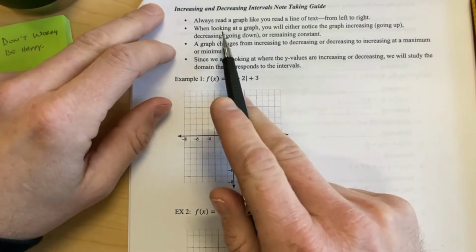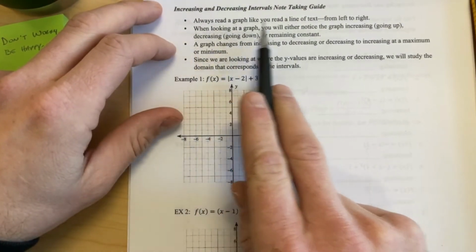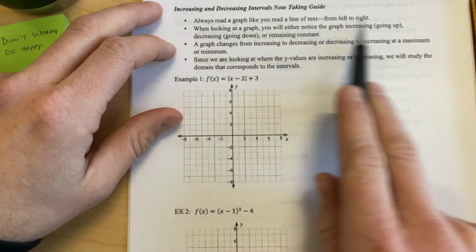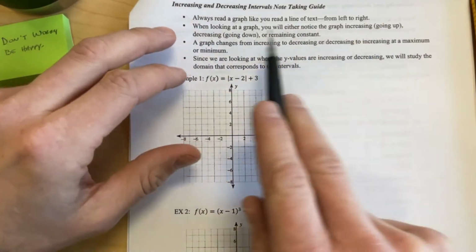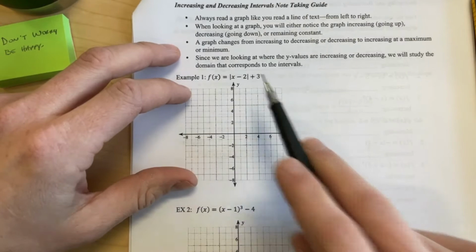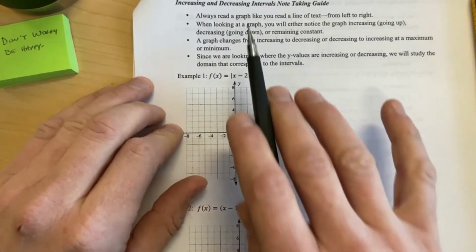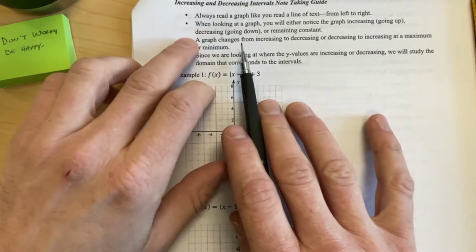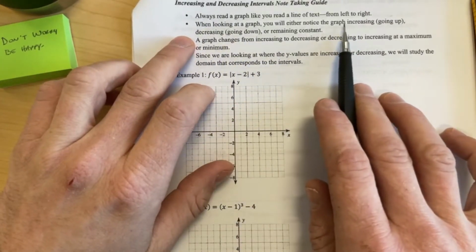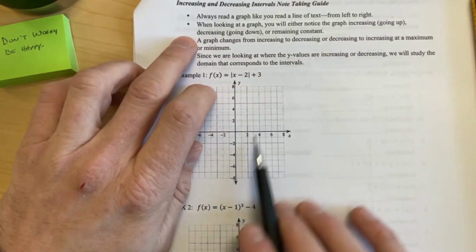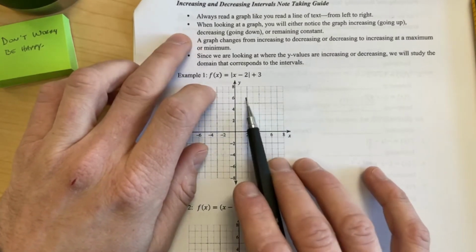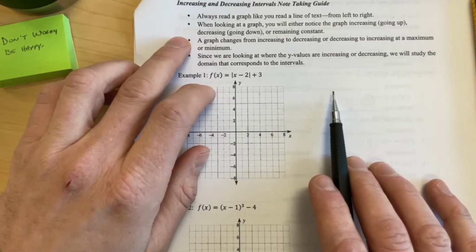Now, before we get into this, I want you to note that you should always read a graph like you read a line of text, from left to right. And when we read a graph for a polynomial function, for an absolute value function, for a square root function, we always want to take a look at that from left to right, especially when we're looking at increasing and decreasing intervals. When you look at a graph, you'll either notice the graph increasing, that is, the values going up, or decreasing, the values going down, or just remaining constant.